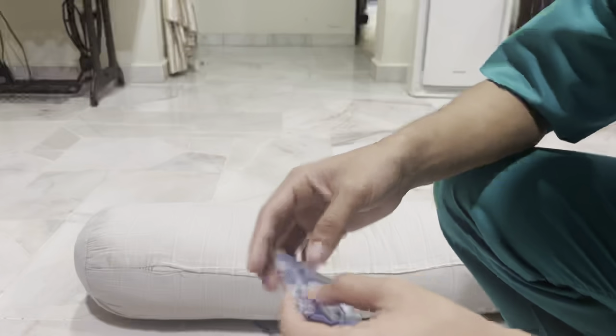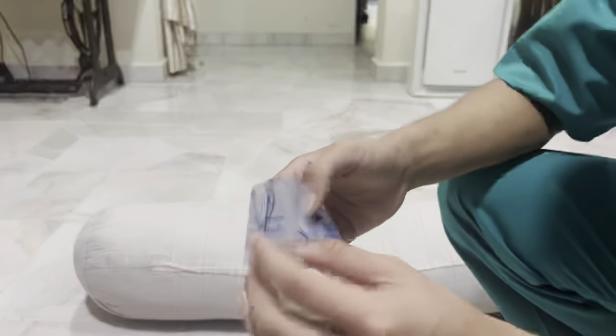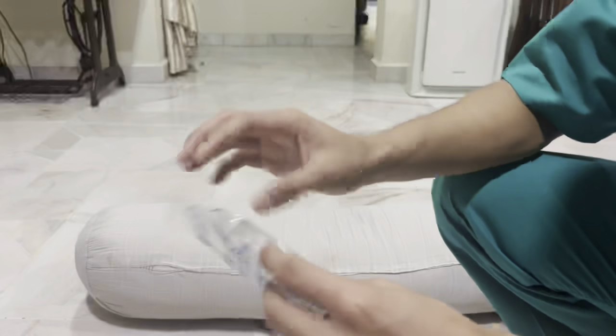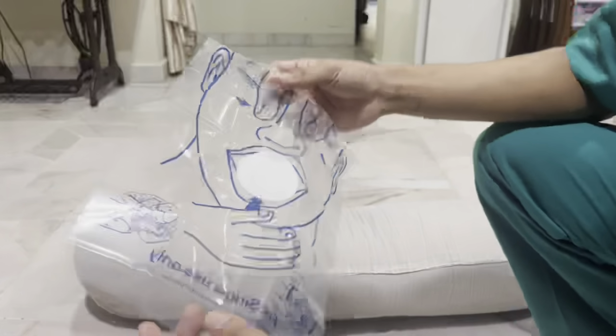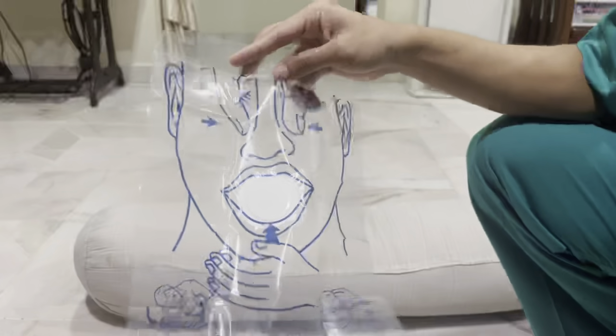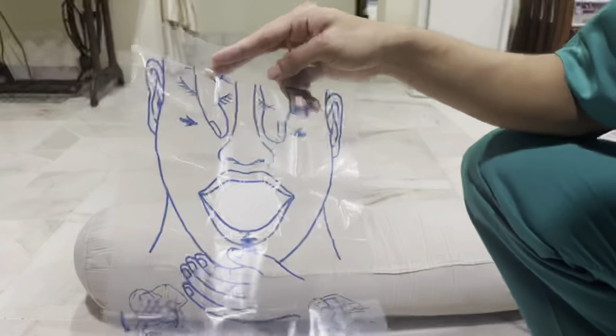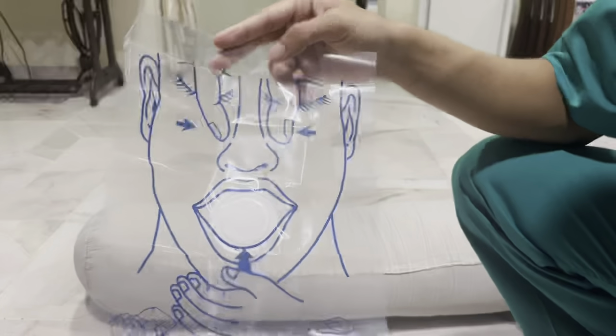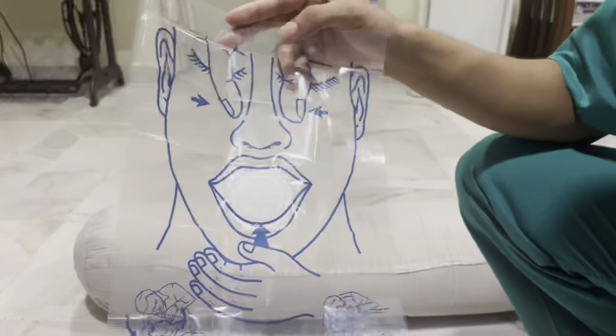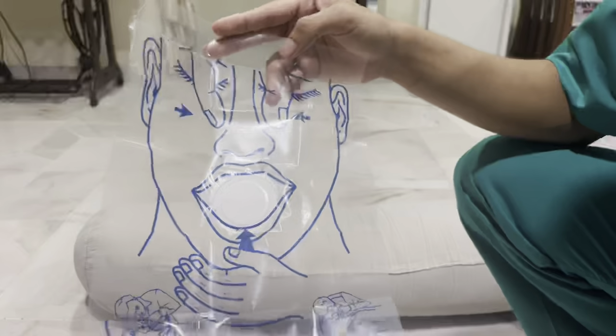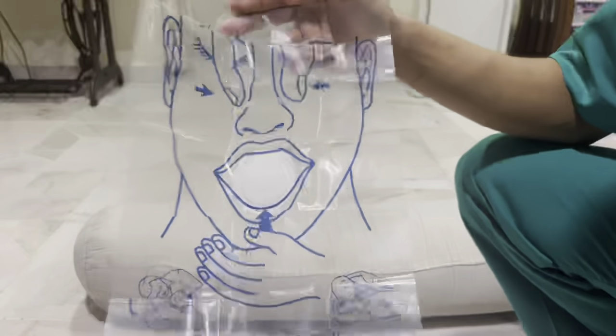In medicine, there are first aid kits, and normally inside a first aid kit, you will find this type of device. So this is the object that we place on the patient's mouth in order to prevent any infection or direct contact with the patient's saliva.